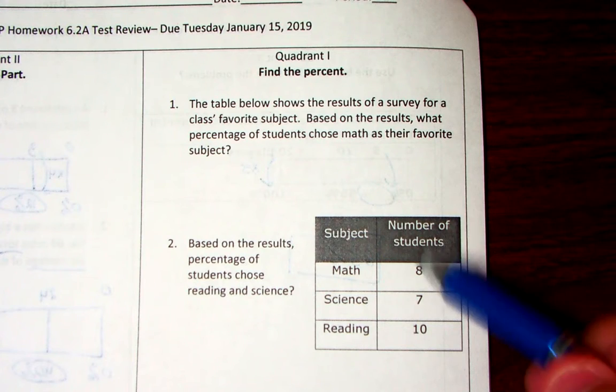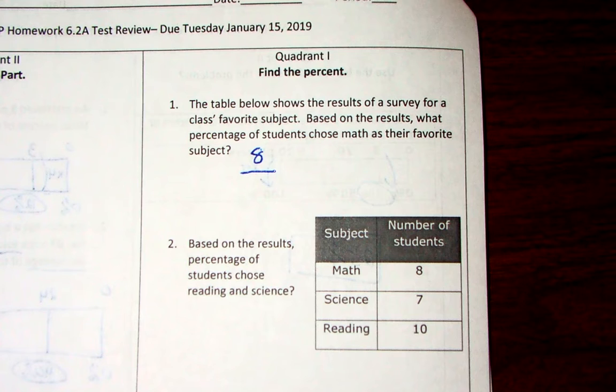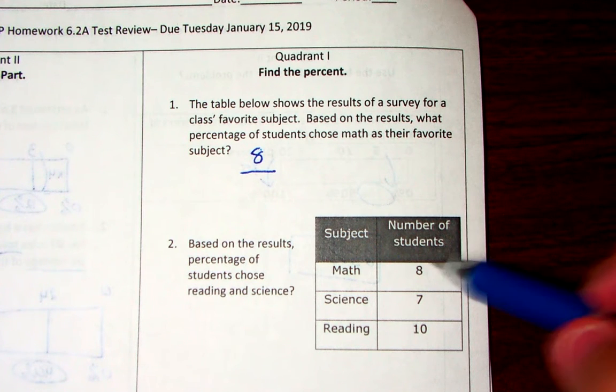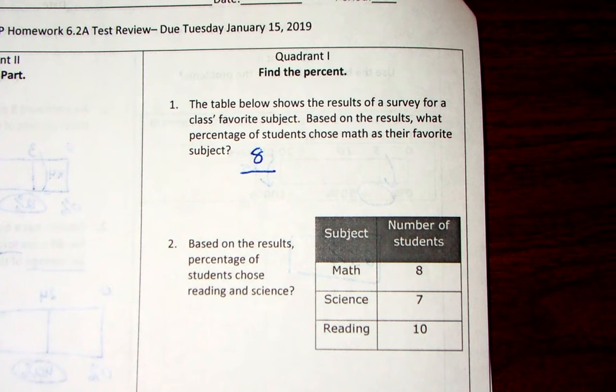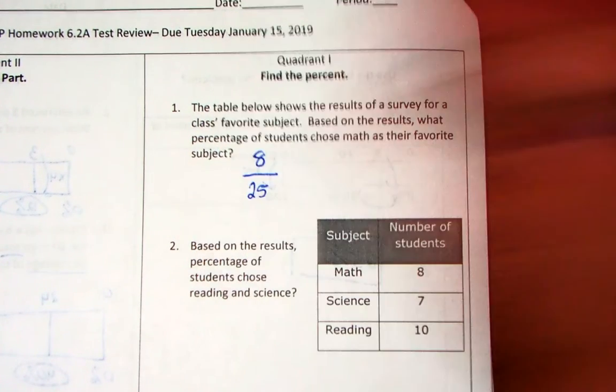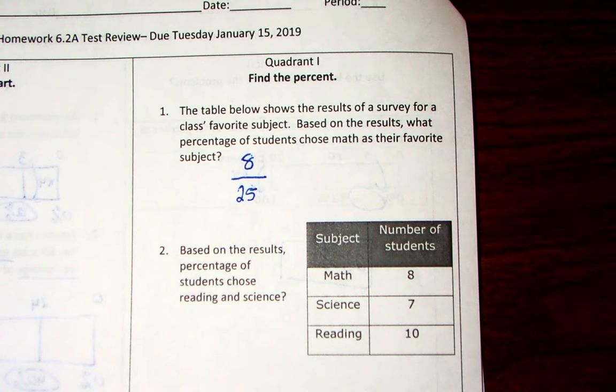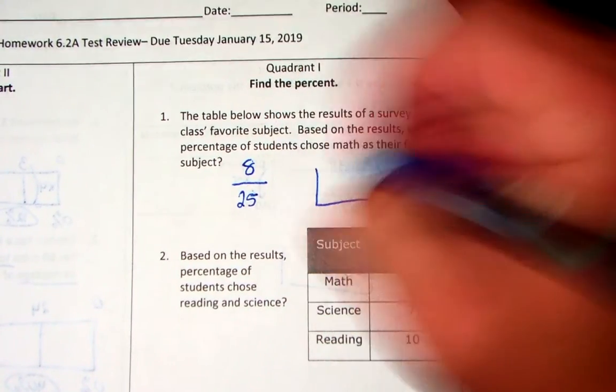How many students liked math? Well, 8 students liked math. How many total students were surveyed? 8 plus 7 is 15. 15 plus 10 is 25. Some of you are like, Mr. Noland, you didn't set up a percent bar. Alright, well, here's my percent bar just for you.